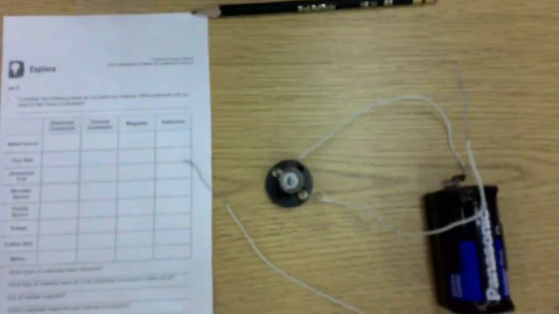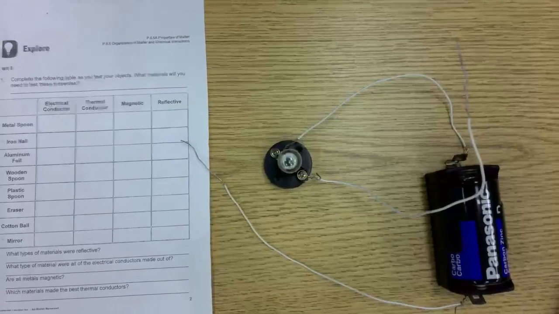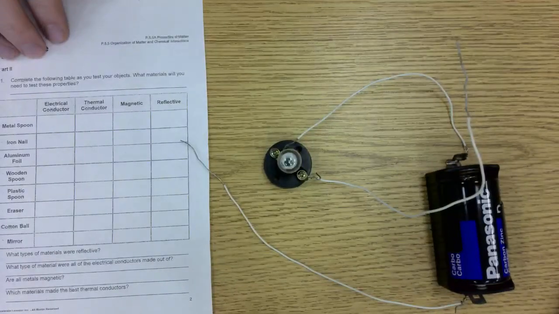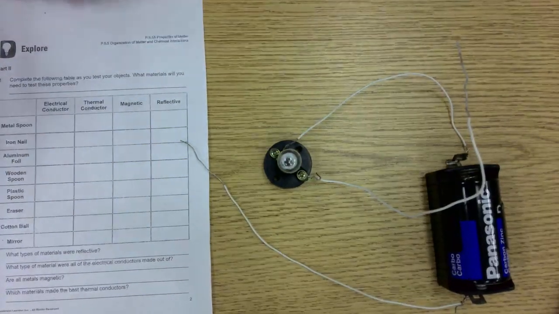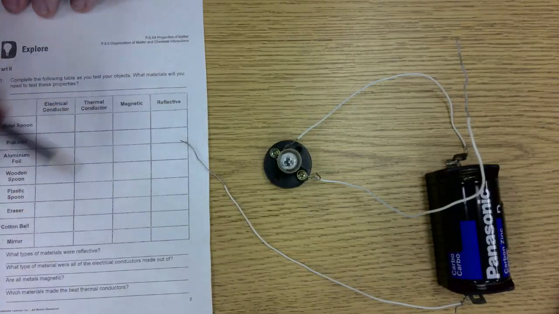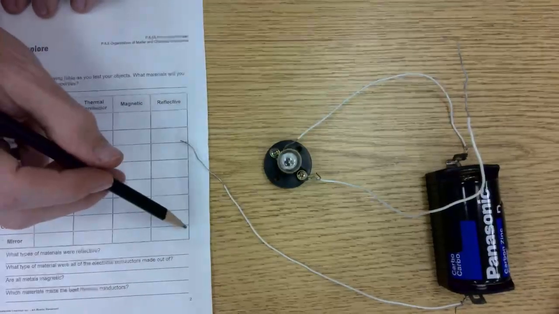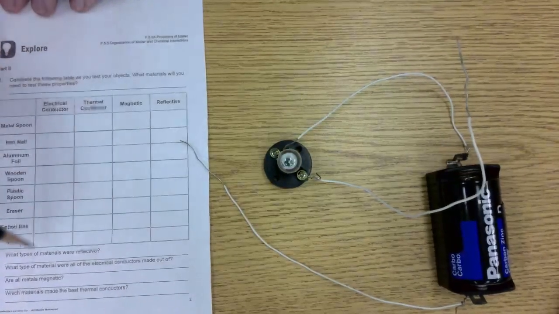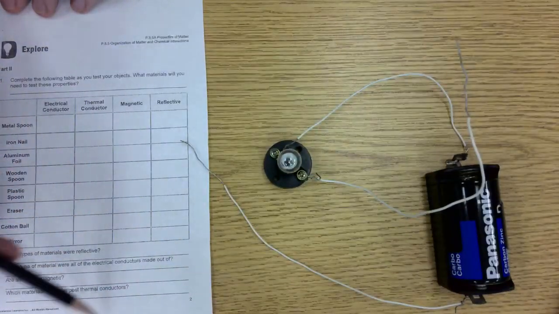Today, we're going to be testing about 8 different items to check some of their physical properties and make some observations. So, we should be working on this page here. This is our classifying matter, part 2. All right, so we're going to fill this table out together, and then we will talk about these answers, but I'm going to let you answer those on your own.